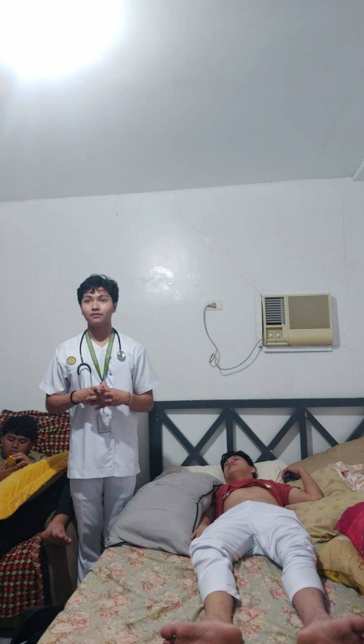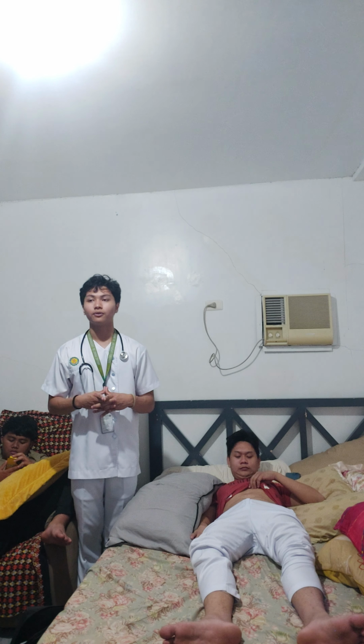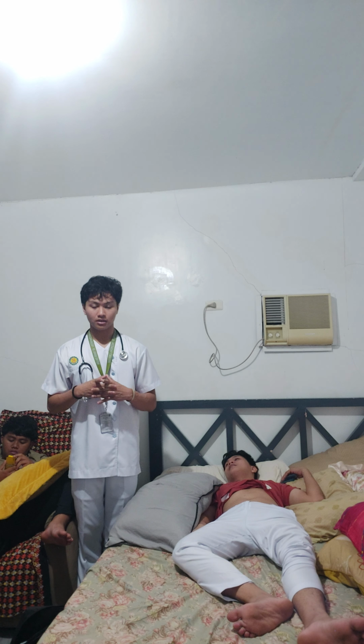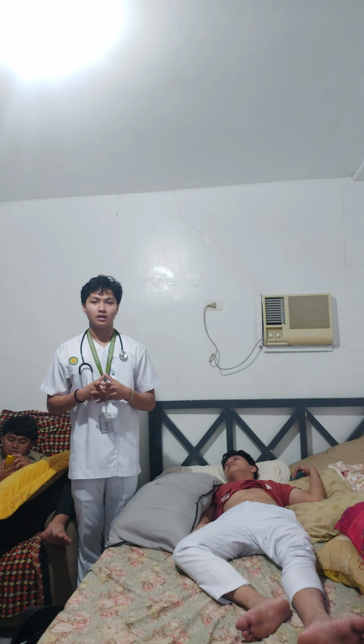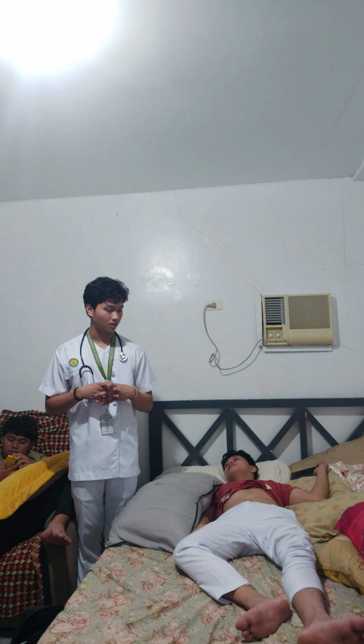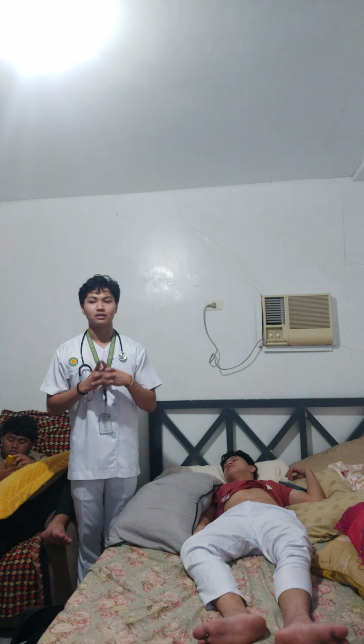So, procedure number 7 is inspect the abdomen for contour and symmetry. Ask the client to take a deep breath and hold it. If distension is present, measure the abdominal girth by placing a tape around the abdomen at the level of the umbilicus.